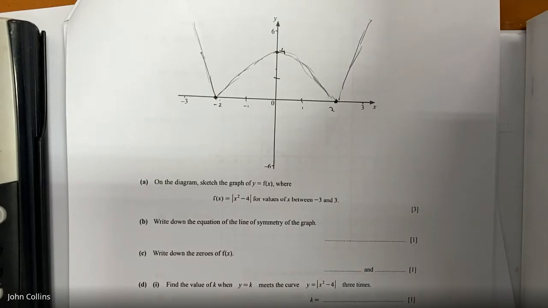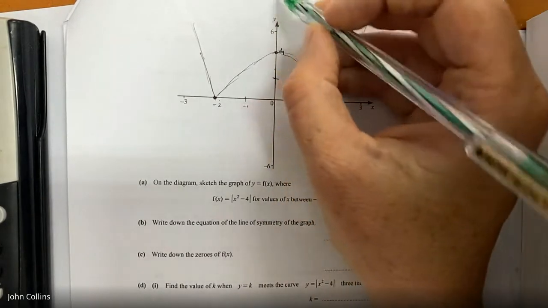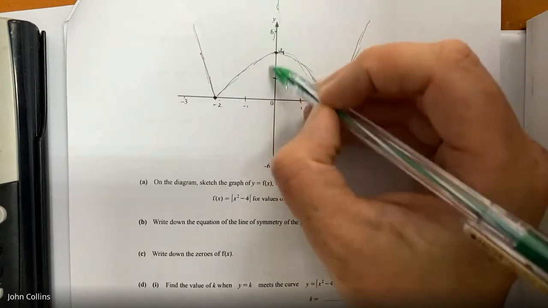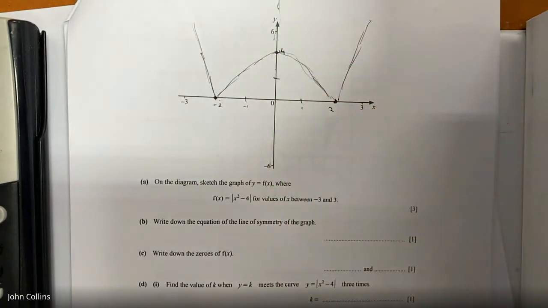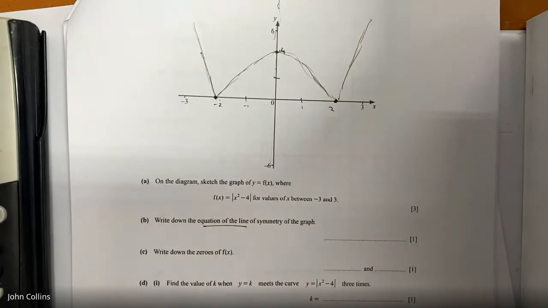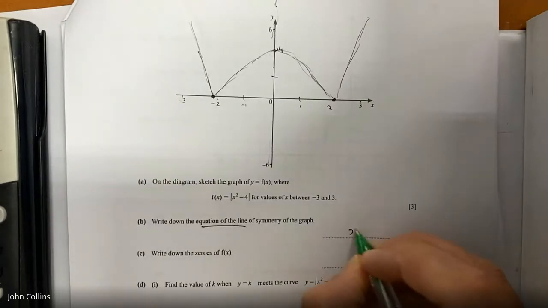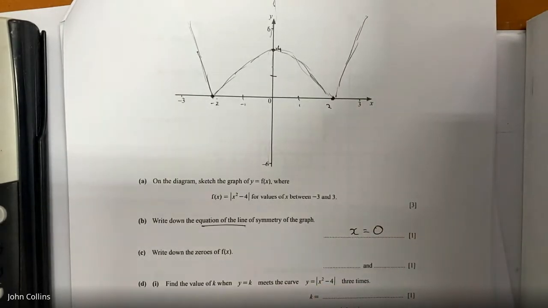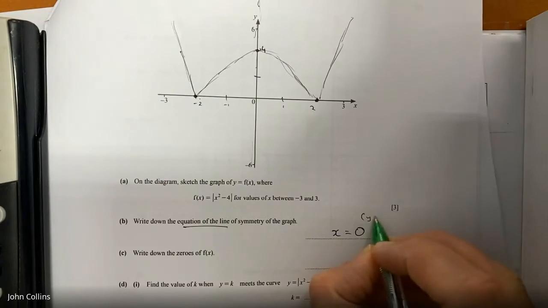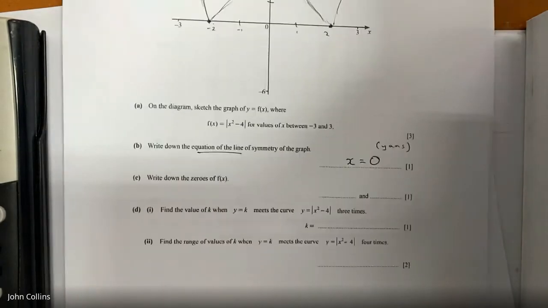Valentina, what'd you write? Nothing? Oh, no. Kayla? Yeah, x equals 0. So where would the graph fold over? It's straight down here on the y-axis. You can't say the y-axis. You have to have the equation of the line, which is the line x equals 0. That's another name for the y-axis. It's the equation of the y-axis. All along it, x equals 0.